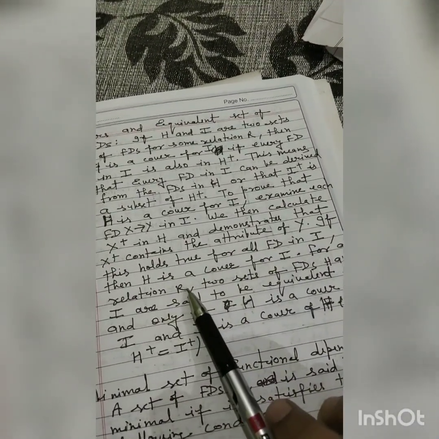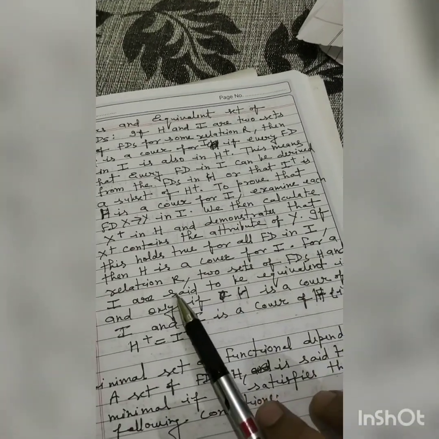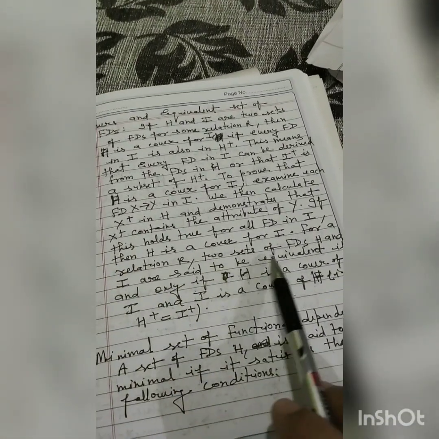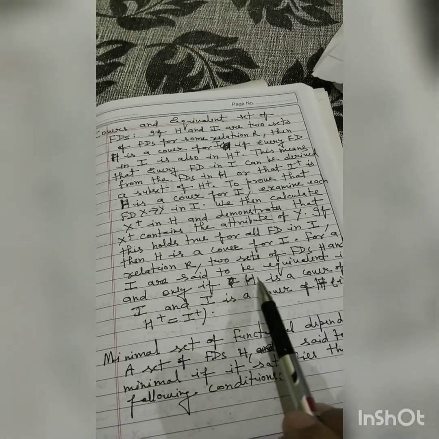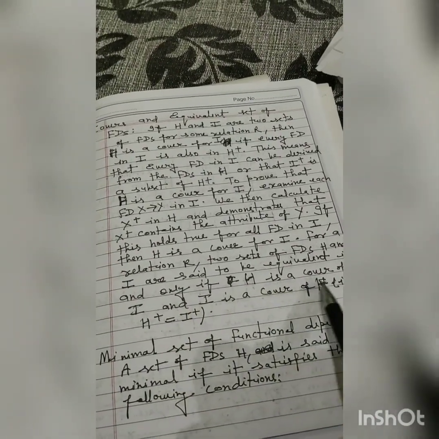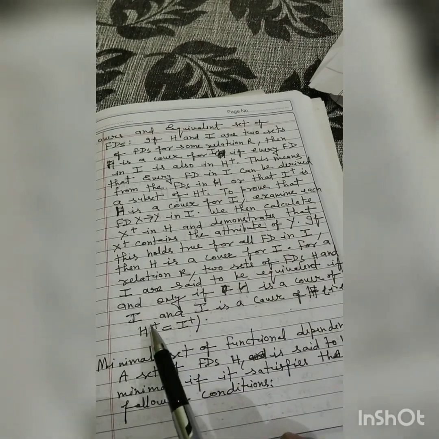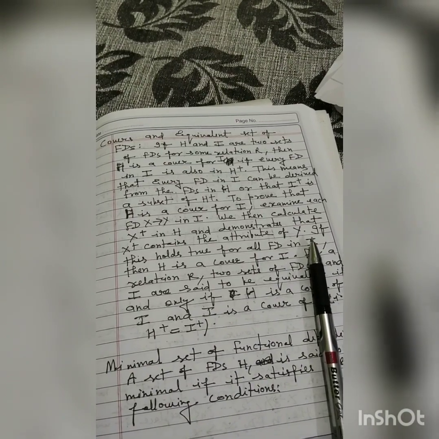For a relation R, two sets of FDs, H and I, are said to be equivalent if and only if H is a cover of I and I is a cover of H. That is, H plus equals I plus, as I stated earlier.